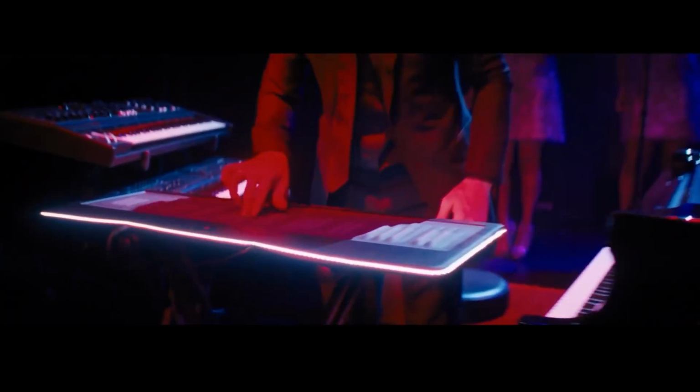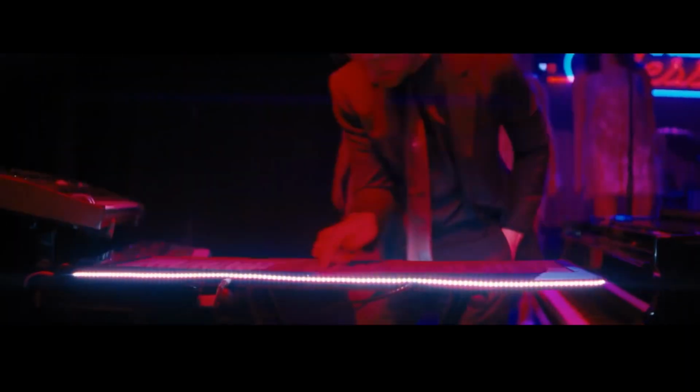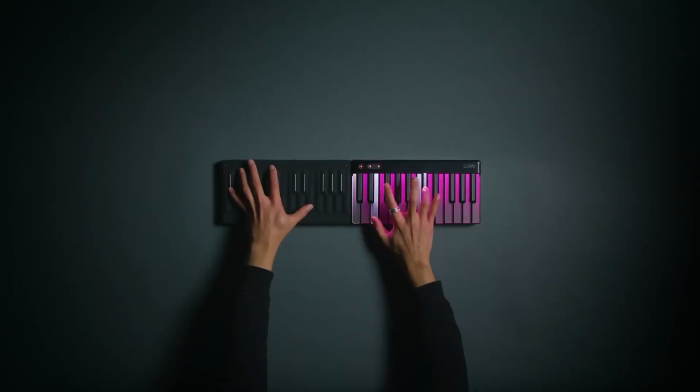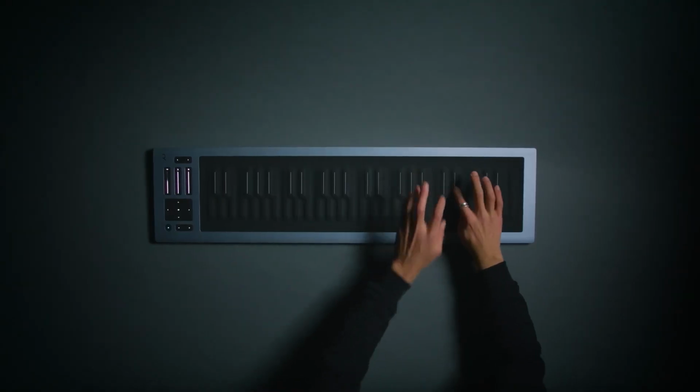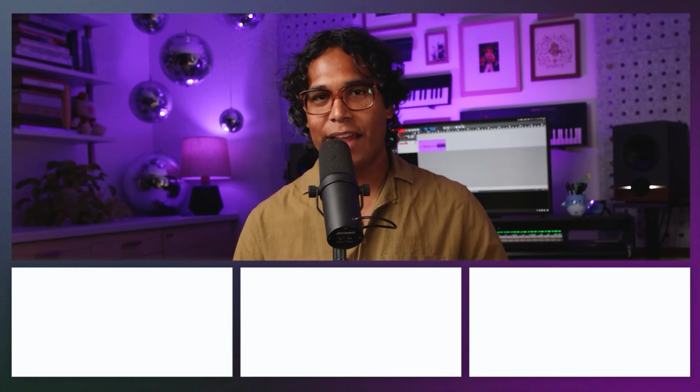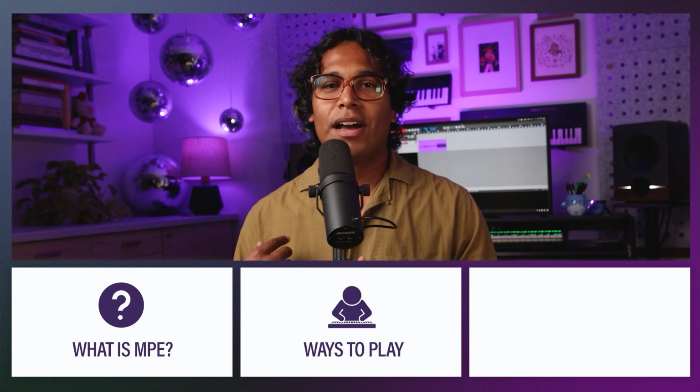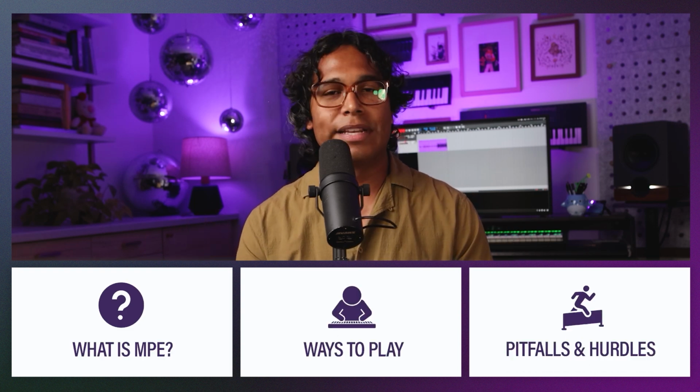There's a scene where Ryan Gosling is playing a Roli Seaboard and it looked really interesting, but I had a ton of questions. And after learning more about it, it was clear that MPE is really cool and has a lot of potential for musicians, but whenever I would watch demos, they made me feel like MPE players need to have some choreographed performance. So I wondered, how do normal people actually use MPE? And after spending a lot of time with different MPE devices, I'm going to share some insights for anyone new to the expressive world of MPE.